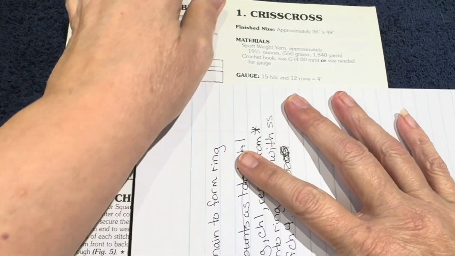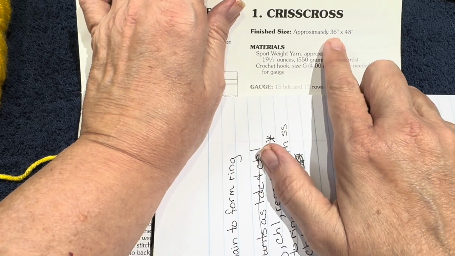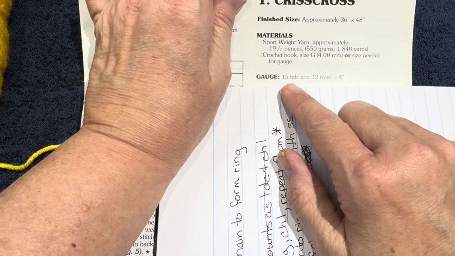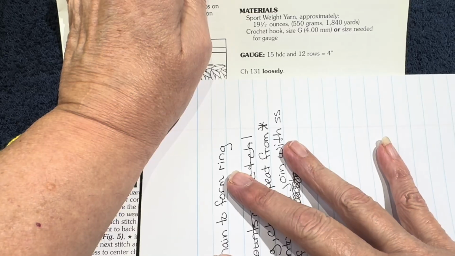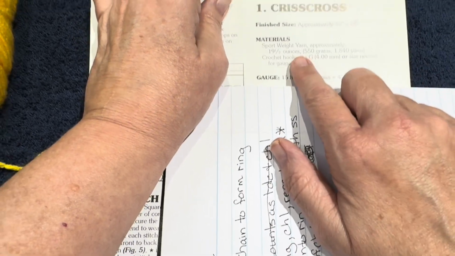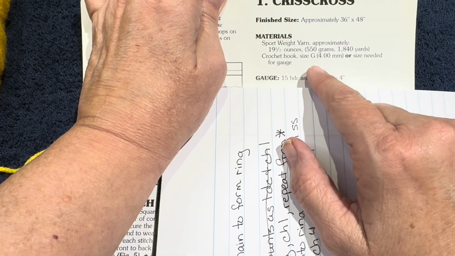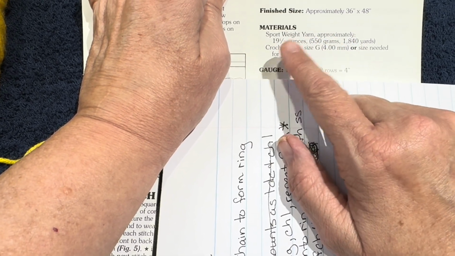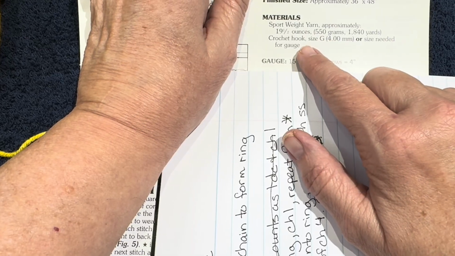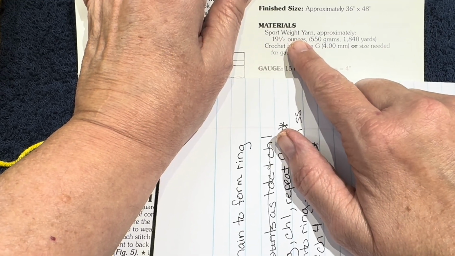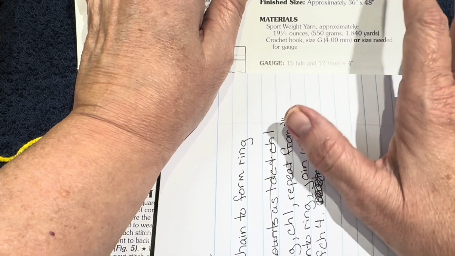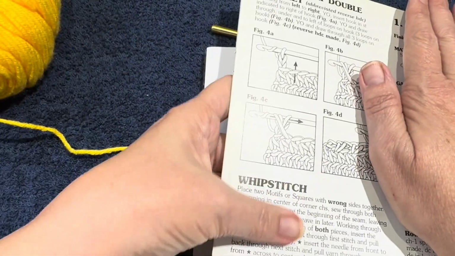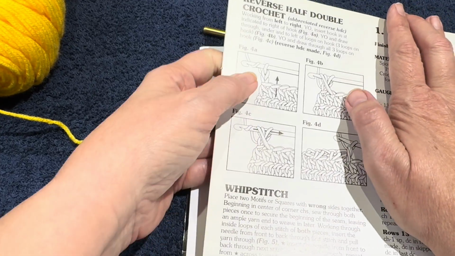Okay, so it'll tell you your finished size, your material, the gauge, what you should do for your gauge. It tells you that. And then it'll start into the pattern and it'll say chain this. I will tell you this one is a baby blanket, but that's just what this pattern is. It's not what I'm working on, it's just the pattern I pulled out. And it'll tell you sport weight, which is a 3 weight or a 2 weight, and these are old patterns, so you kind of have to fluctuate in between. But this one is also telling you the whip stitch, the reverse half double. I showed you that earlier.